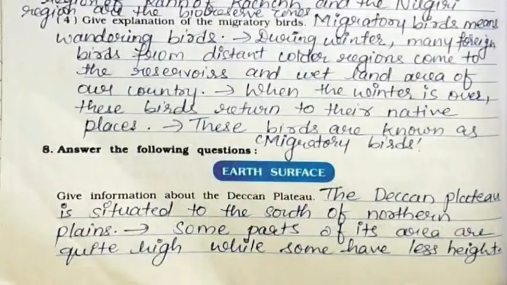Fourth, give explanation of the migratory birds. Migratory birds means wandering birds. During winter, many foreign birds from distant colder regions come to the reservoirs and wetland areas of our country. When the winter is over, these birds return to their native places. These birds are known as migratory birds.